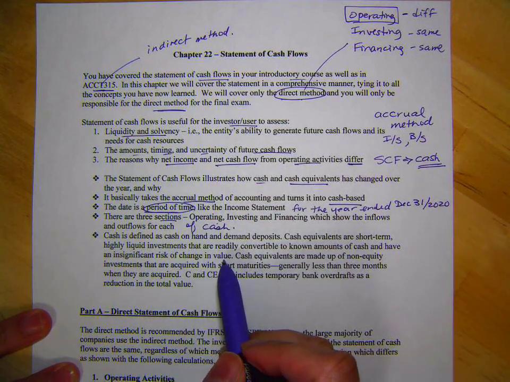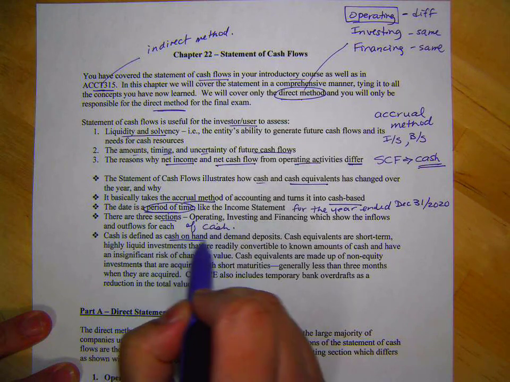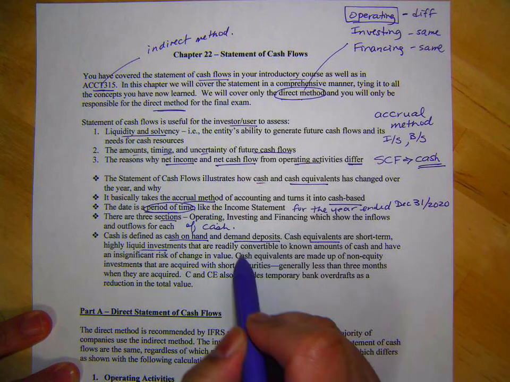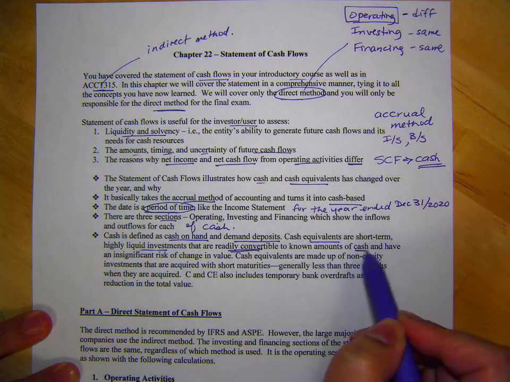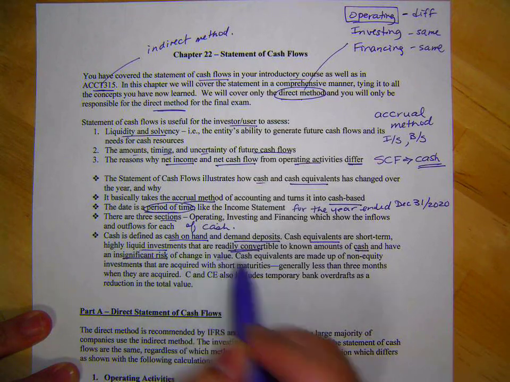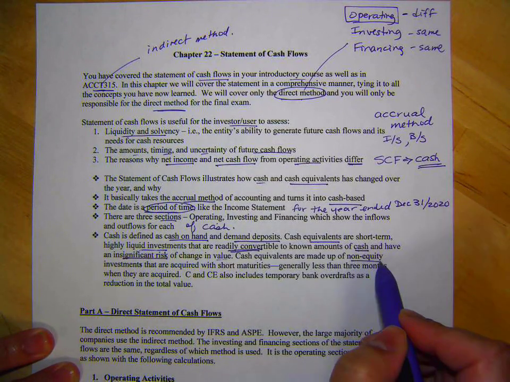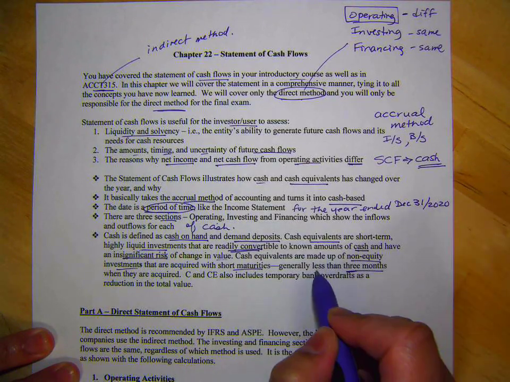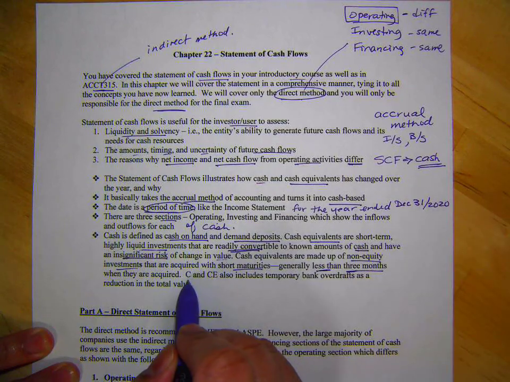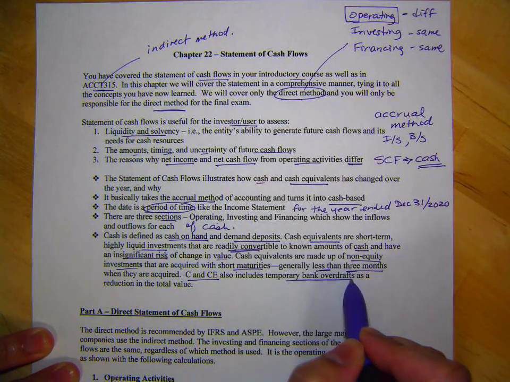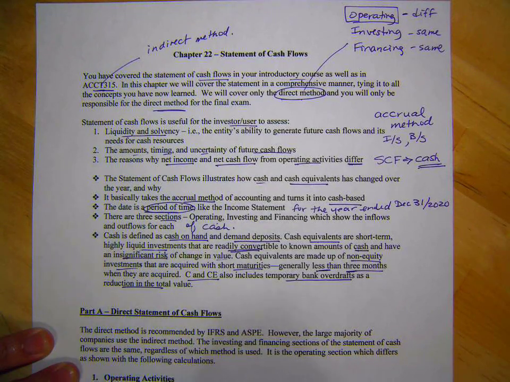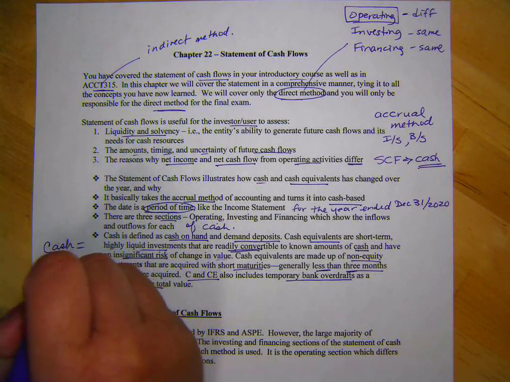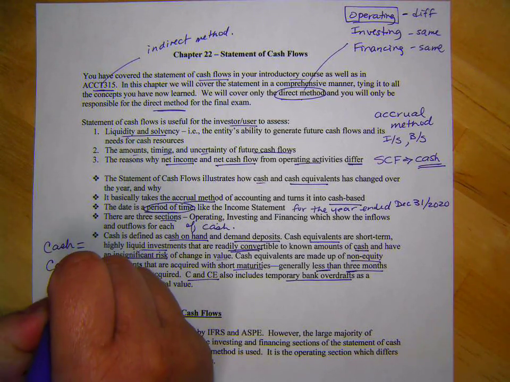Cash is defined as cash on hand and demand deposits. Cash equivalents are short investments that are readily convertible to known amounts of cash, with insignificant risk of a change in value. So they're made up of non-equity investments that are acquired with short maturities, generally less than 3 months. Cash and cash equivalents also includes temporary bank overdrafts as a reduction in the total value. So when we say cash, in this context we mean cash and cash equivalents.